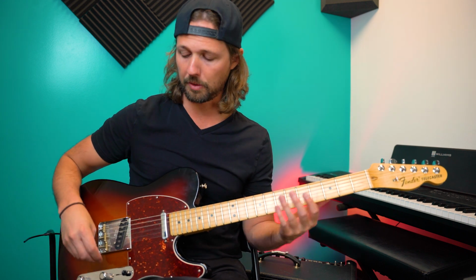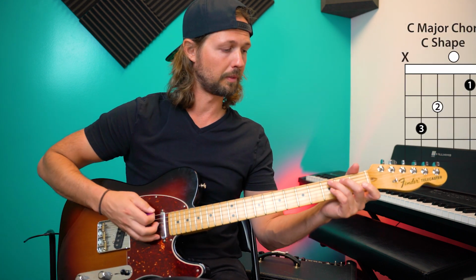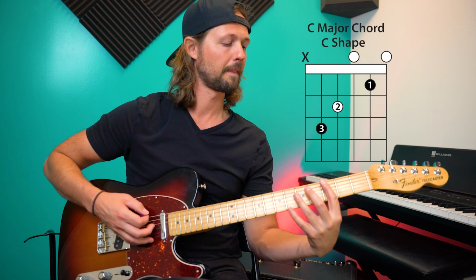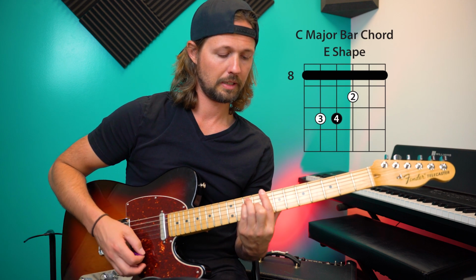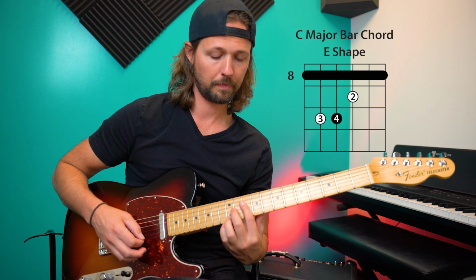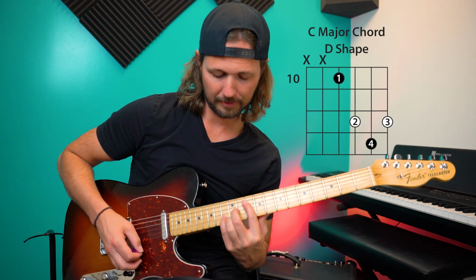Phase 3 is to now find the C major chord 5 different ways. And you're already like, what? Well, I just demonstrated that earlier. I'm going to do it one more time, a little slower. That's C major with a C shape. That's C major with an A shape. That's C major with a G shape. That's C major with an E shape. And here's an awkward one. That's a C major chord with a D shape.